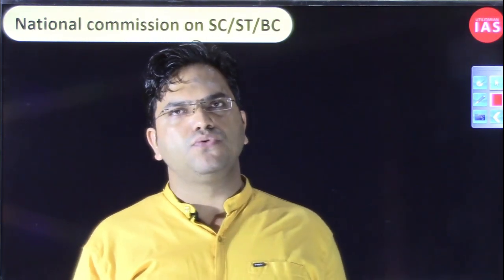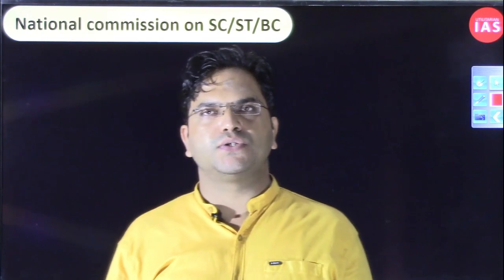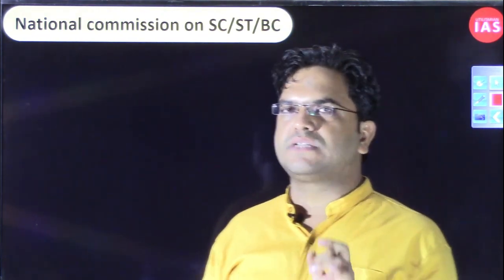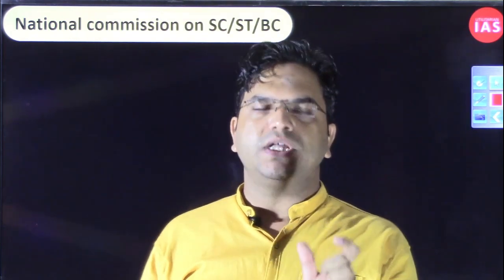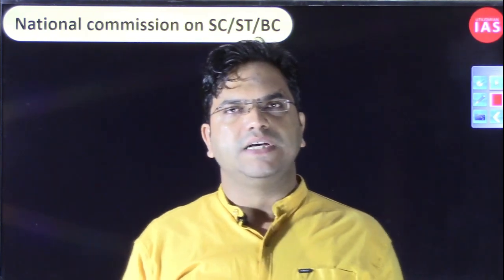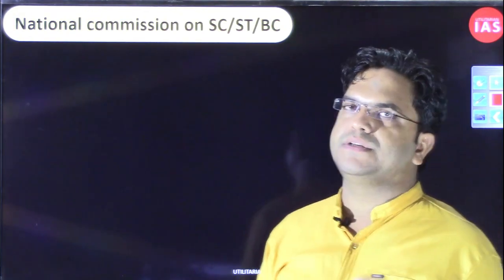The wording that has been used while explaining the functions of NCSC and NCST, when you read the original Articles 338, 338A and 338B, is ditto the same, except that the National Commission on Scheduled Caste will work for the advancement of the interest of SCs. That is the only difference. The National Commission on Scheduled Tribe is going to further the interest of STs, and similarly the National Commission on Backward Classes is going to work for the advancement of the interest of backward classes.